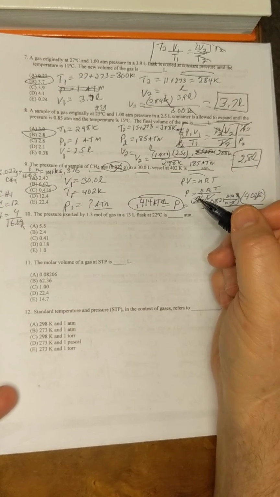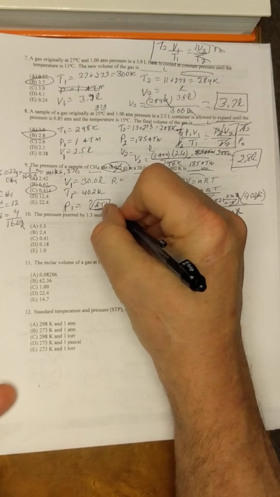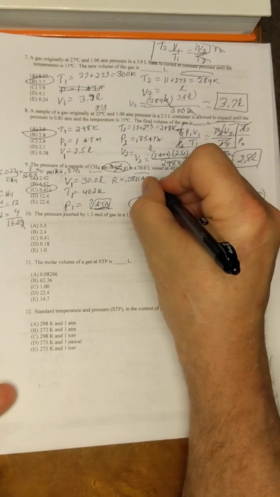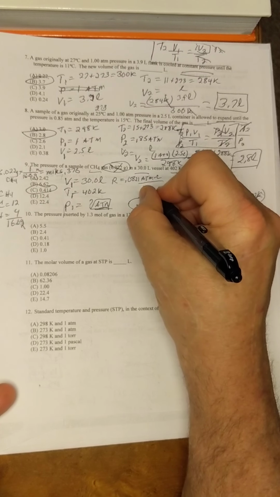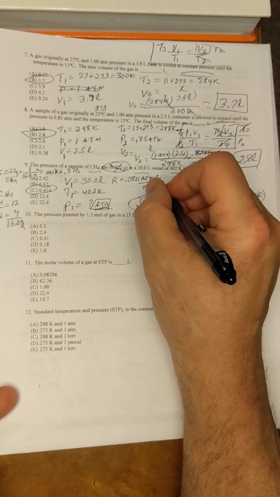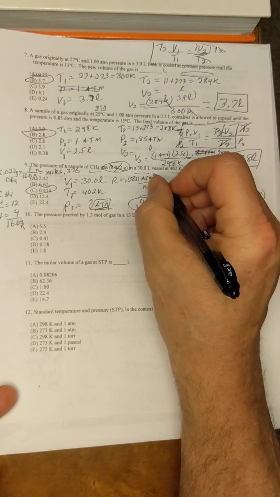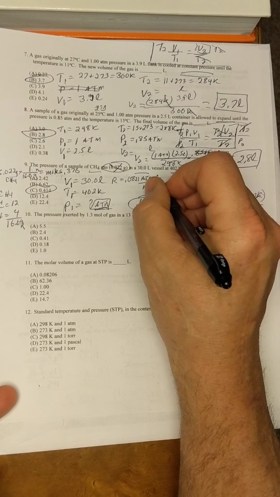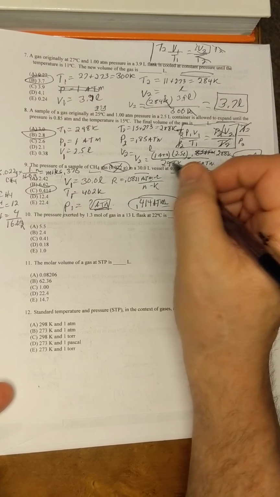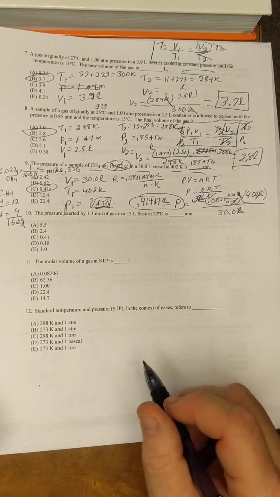C. The thing I should write down is my R. Because I was looking for ATMs, I chose 0.0821. R always depends on the pressure you use. If you have torr or millimeters of mercury, you would use 62.4. And if you had kPa, you would be using 8.314. We end up using 8.314 anytime we do energy problems, and that'll come up later.